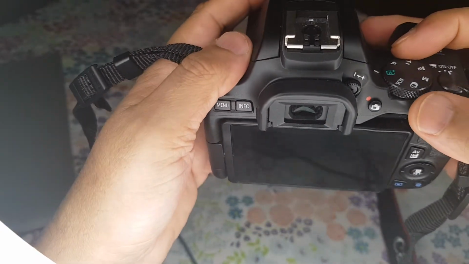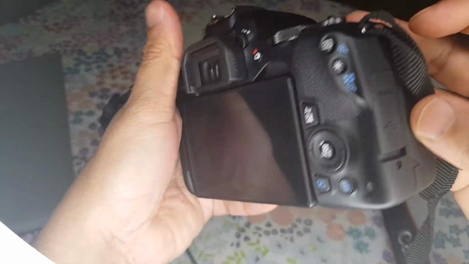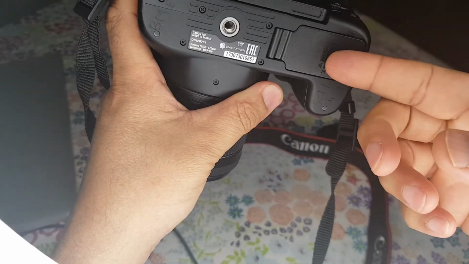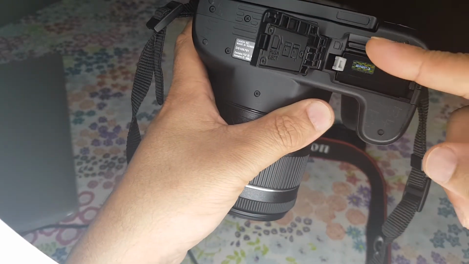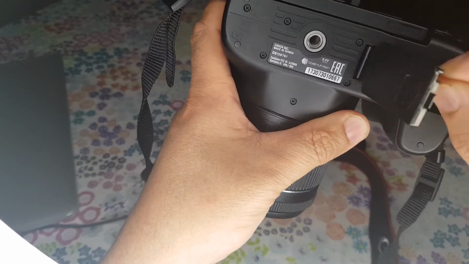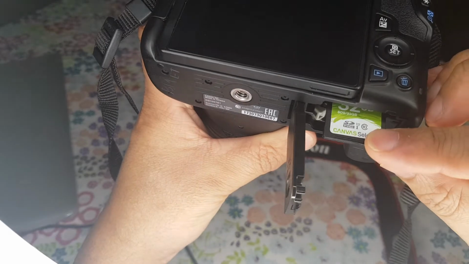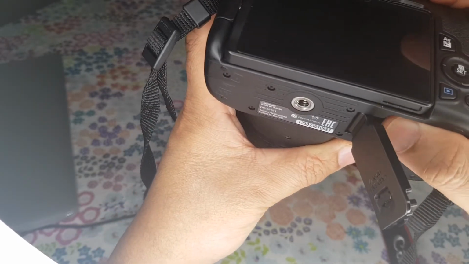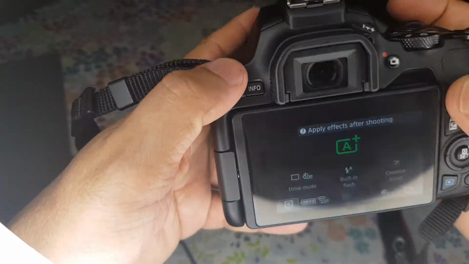But in terms of this, you've got your auto mode, you've got your hot shoe, you've got your SD card slot over here. So your SD card slot goes, you push that in like so, boom, that opens up, and there's your SD card. Just push it in, and your SD card will come out. You take that out, you put that into your laptop or your phone or wherever you're going. If it says a micro SD, you can download your pictures and go from there.